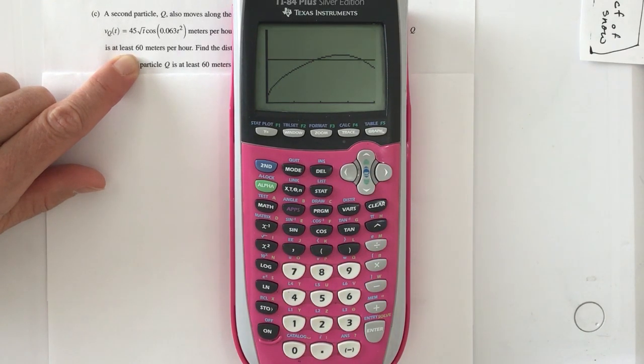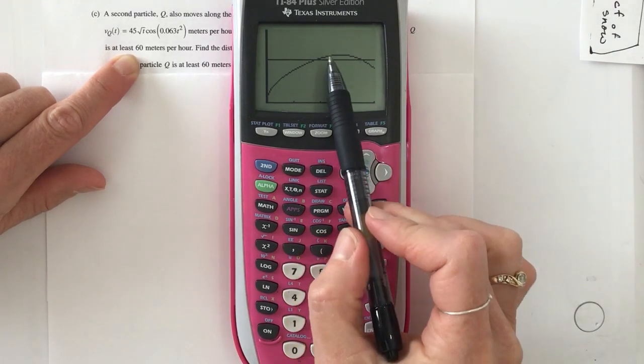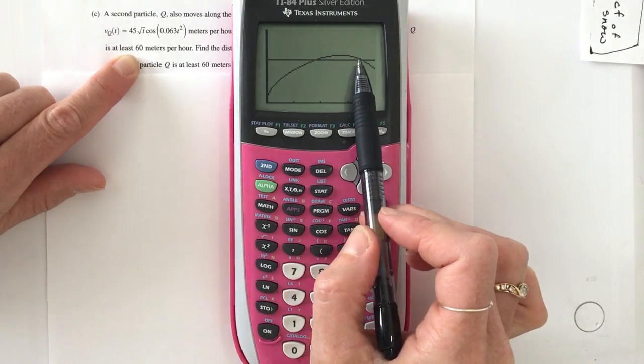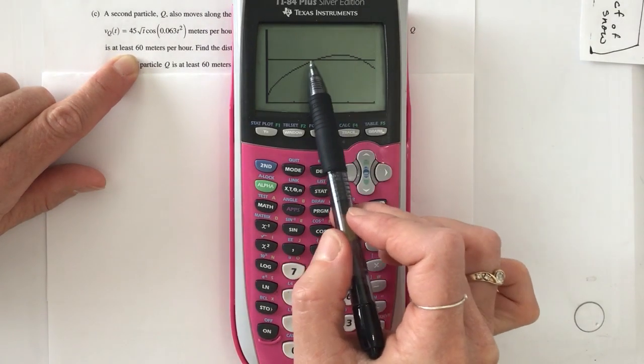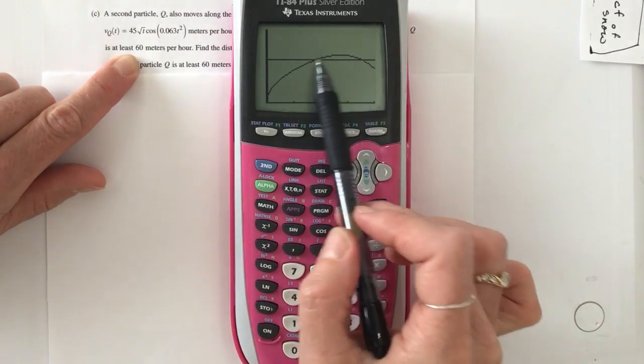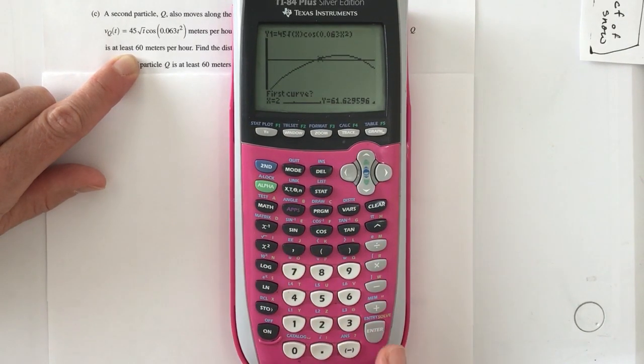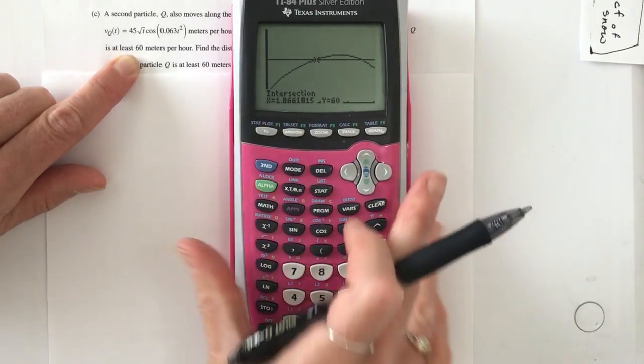Oh, look at that. That looks beautiful. Okay, so here you can definitely see this is 60 meters per hour. So from here to here, we are greater than 60 meters per hour. So we need to find those points. So second function calc, intersect, and enter, enter, enter. And it clicks right on there.